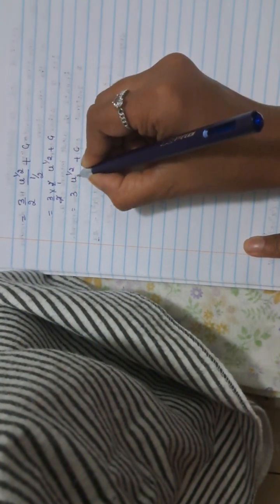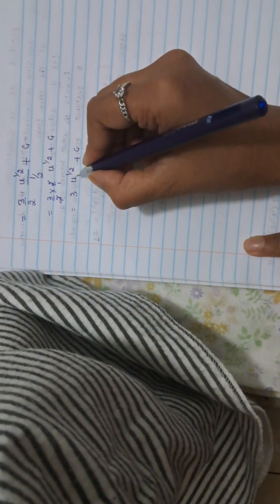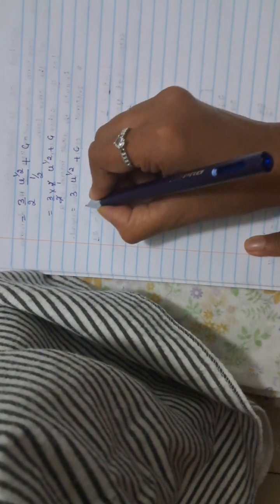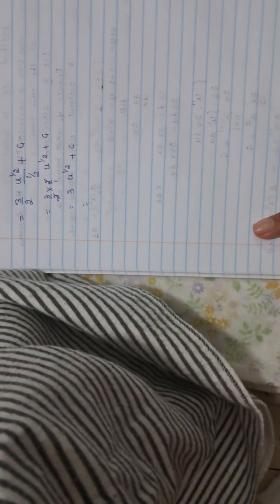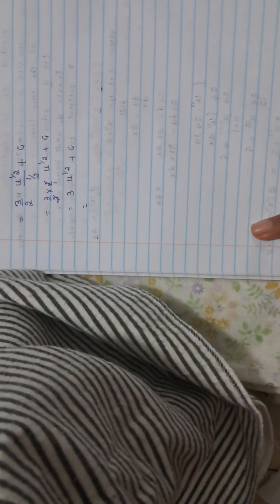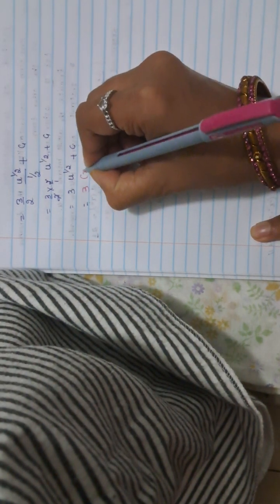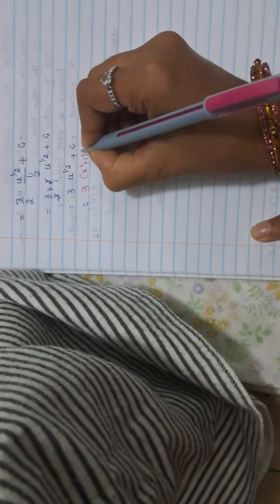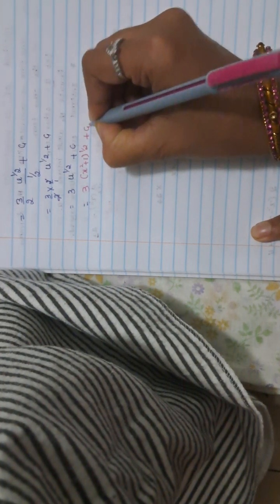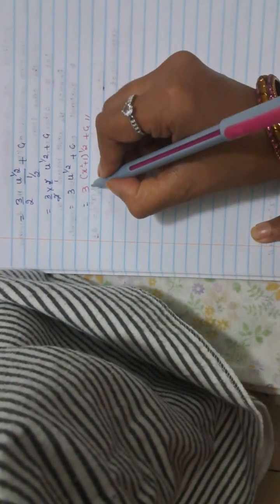So originally your u, when you're substituting, is x squared plus 1. So please rewrite this as the original value, that is now equal to 3 into x squared plus 1 to the power 1 by 2, plus c. So this will be your final answer.